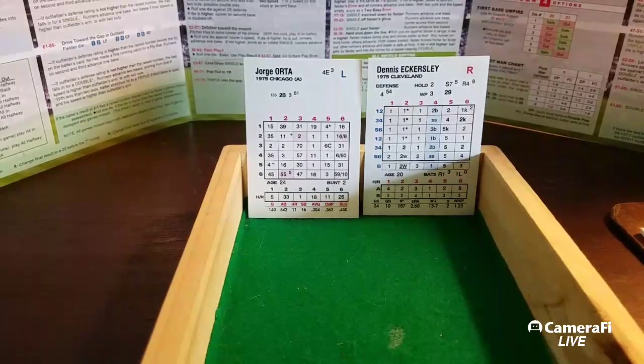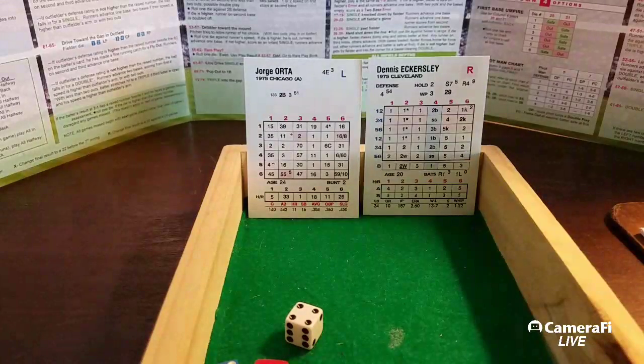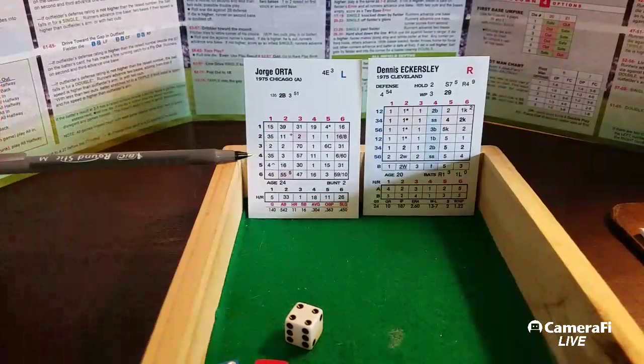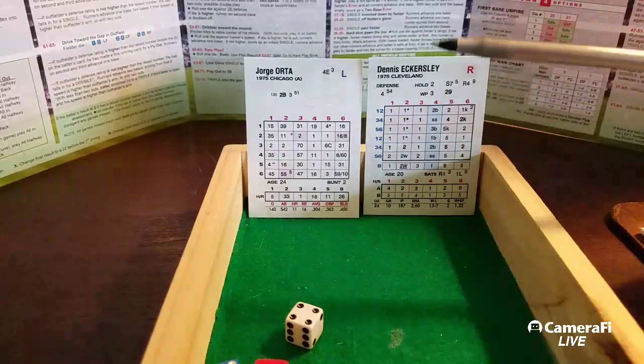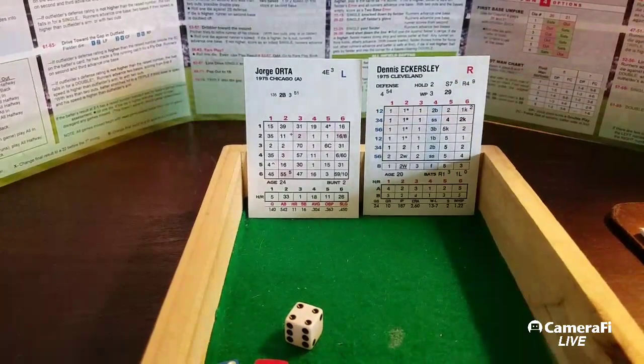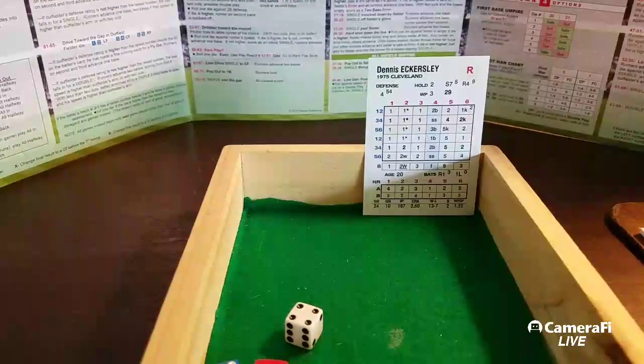So here's George Orta. He's doubled and grounded to first. It's a 1-4-5. Now 1-4 is a 35, and a 1-5 against a lefty is a 1. It's a total of 36. And a 36 in column 1 is a ground ball to third. So Buddy Bell easily handles that one. Brings up Carlos May.